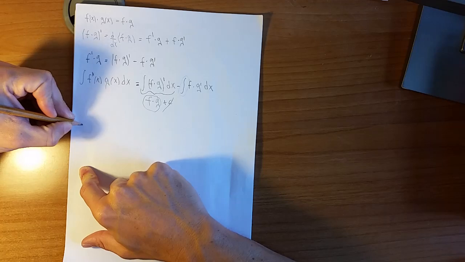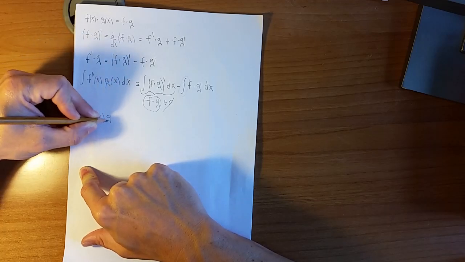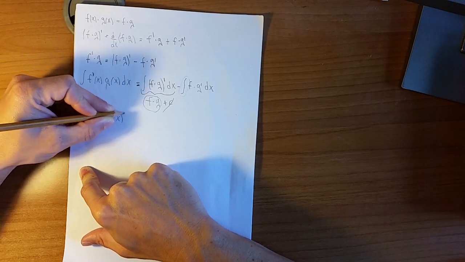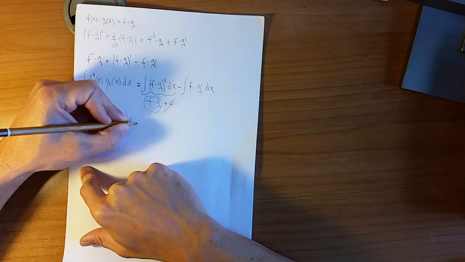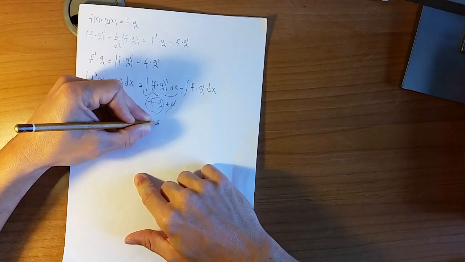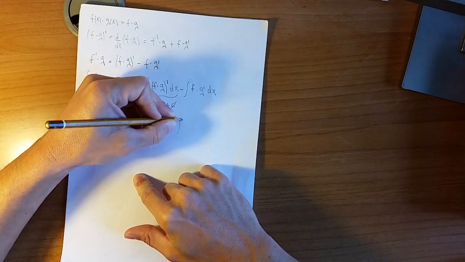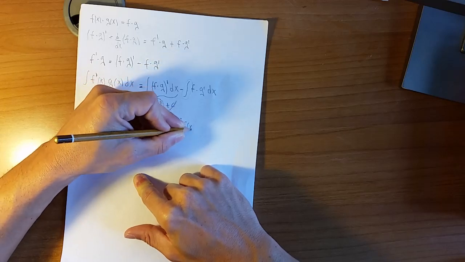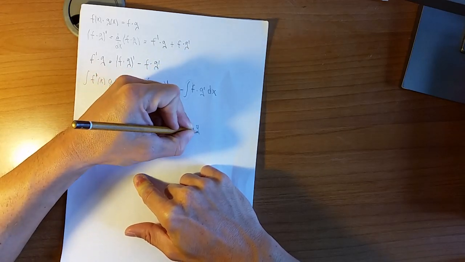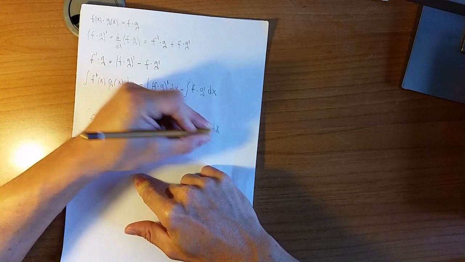Overall, the formula can simply be written as the integral of f prime of x g of x dx equal to f of x g of x minus the integral of f of x g prime of x dx.